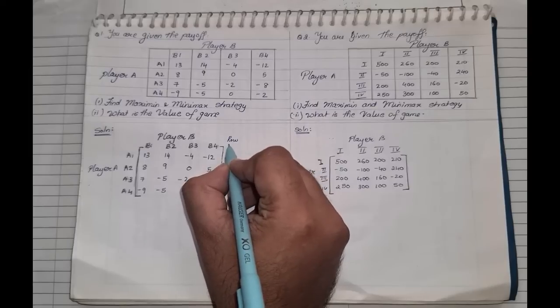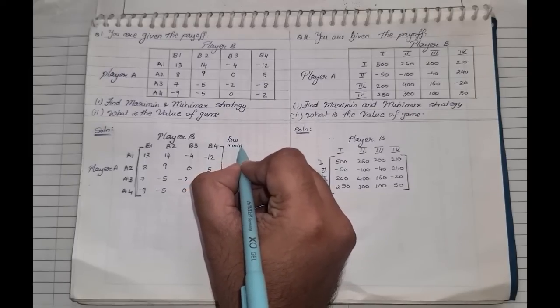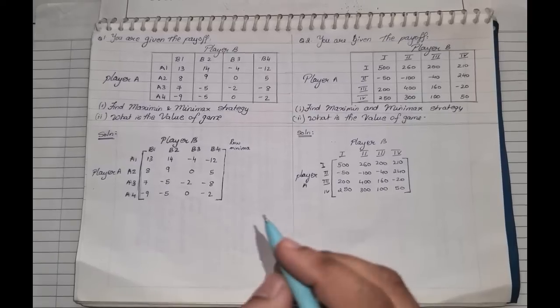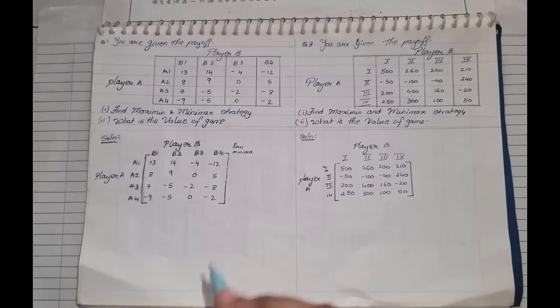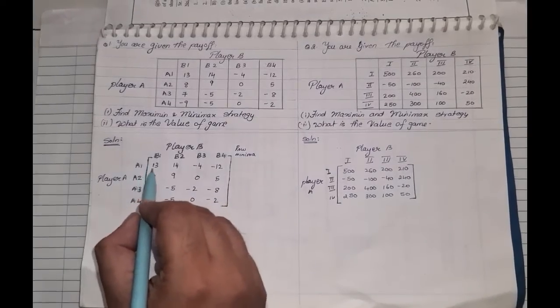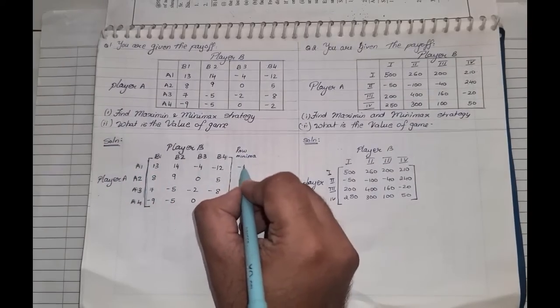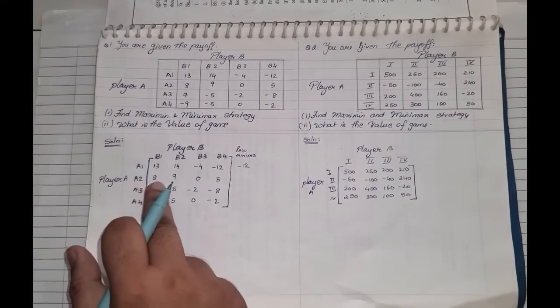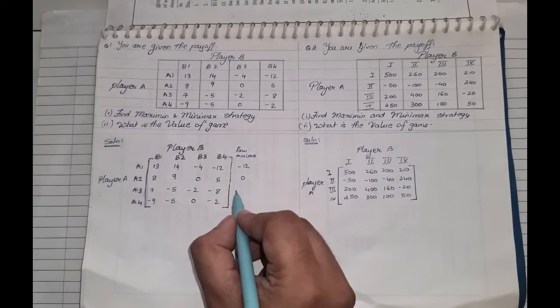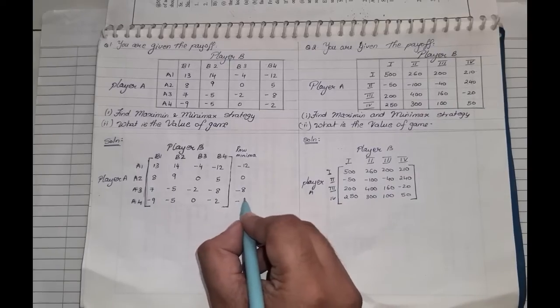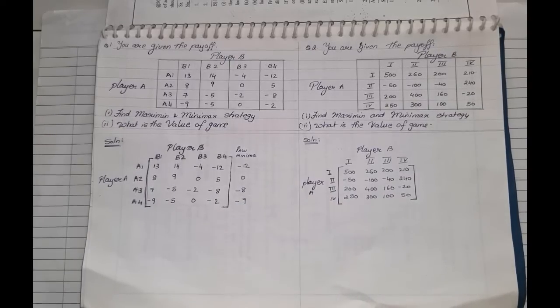Row minima. Row minima means the lowest value from each row should be noted down. So from row 1, that is A1, the minimum value is negative 12. From row 2, the minimum value is 0. From row 3, it is negative 8. From row 4, it is negative 9. The very first step is to get the row minima.